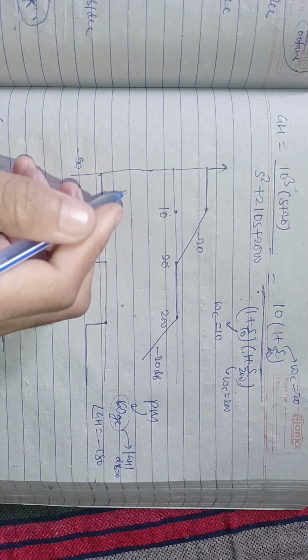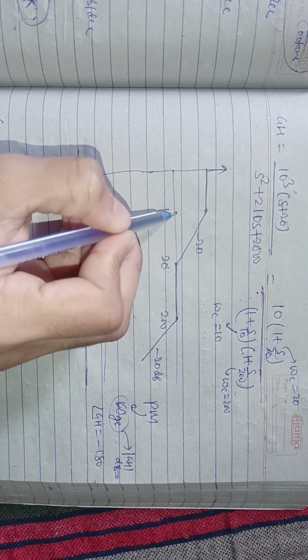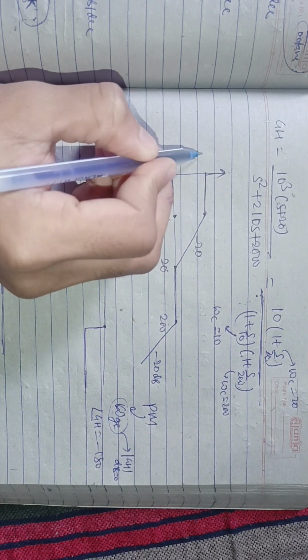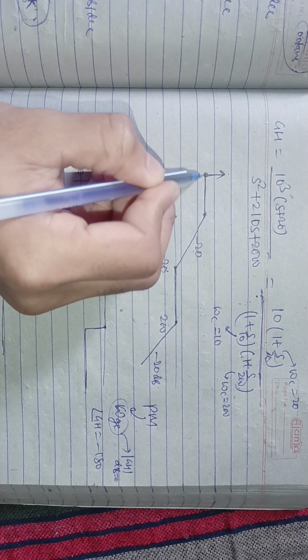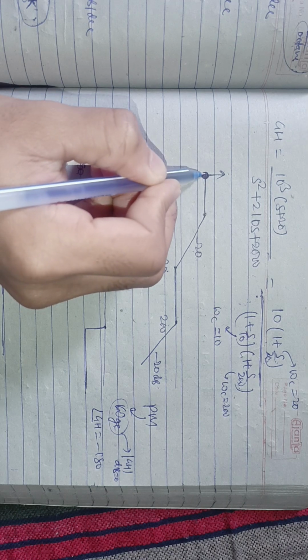You can check anywhere. Let's say here, if we find the magnitude, how much magnitude will be there?